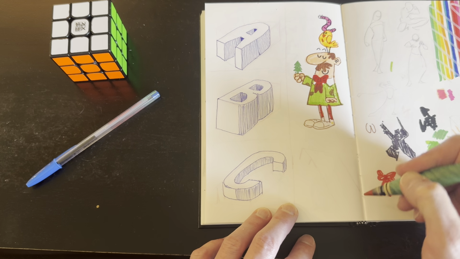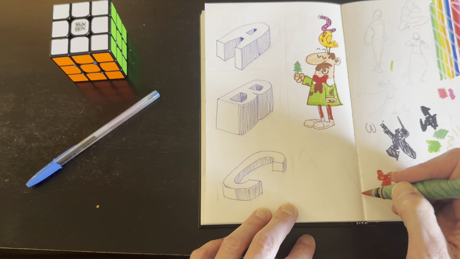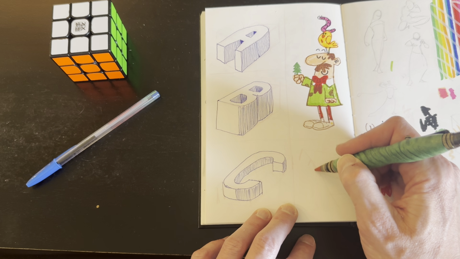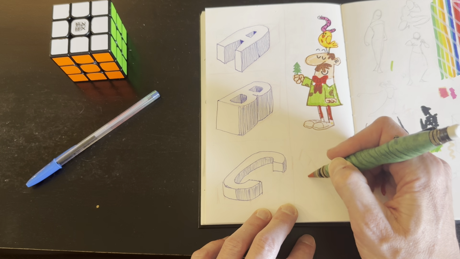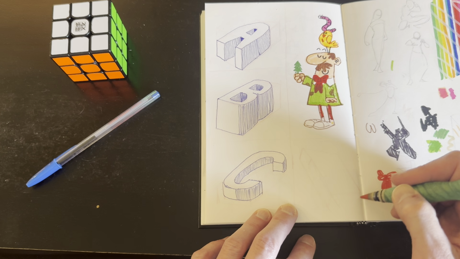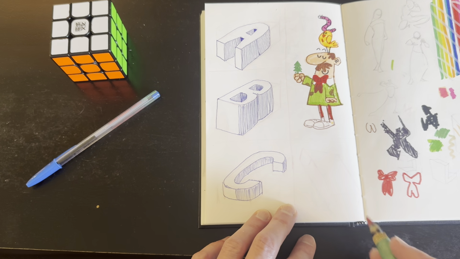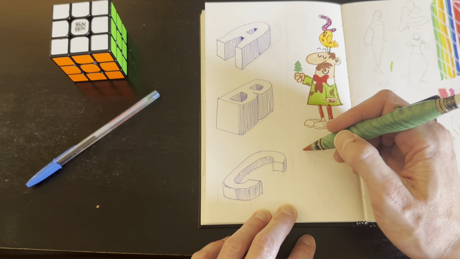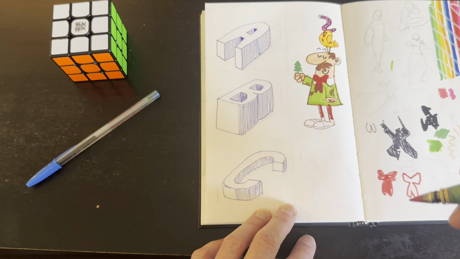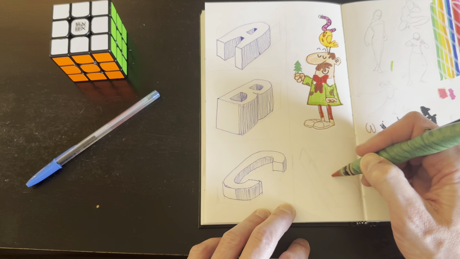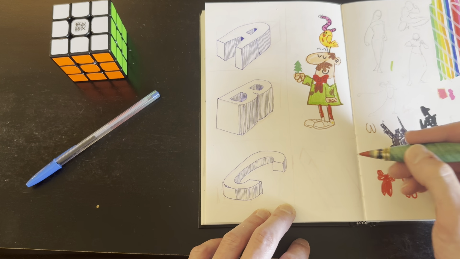Ooh, I'm gonna go off the page a little bit there. Maybe I can just have that sort of be the edge of the D at the bottom. All right, so D, this will be about where the center of the D will be.